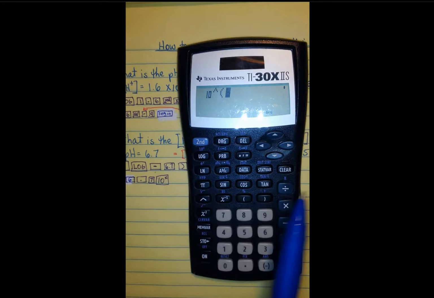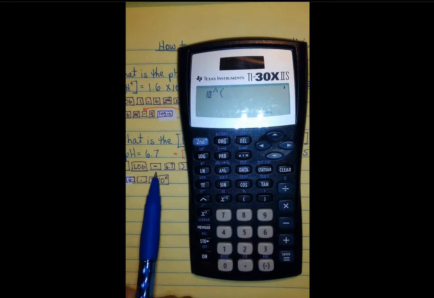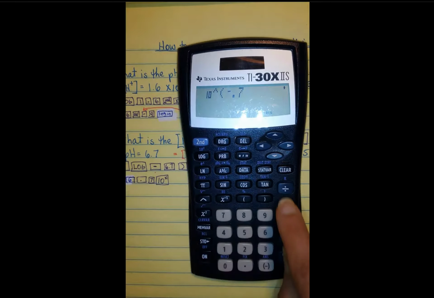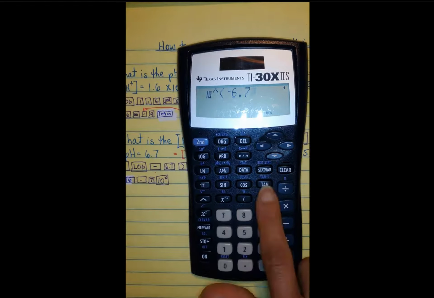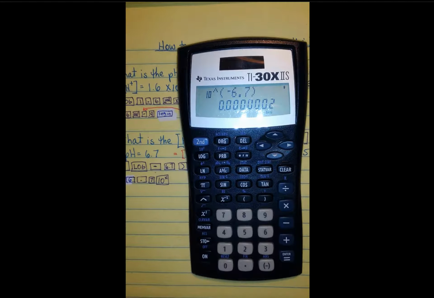Now, inside the parentheses, you're simply going to write the pH value, but don't forget to include that negative sign. The negative is down here, negative 6.7. You don't have to close the parentheses, but it's always good practice. When you do, this is the answer that you get.